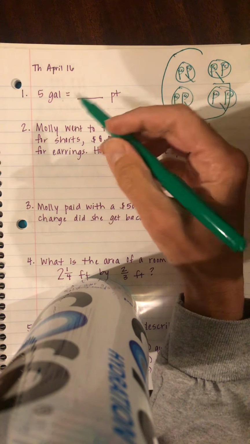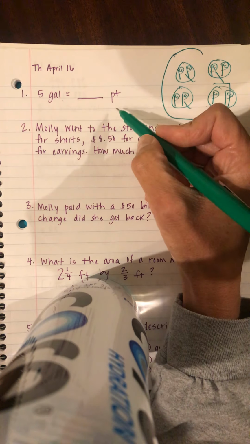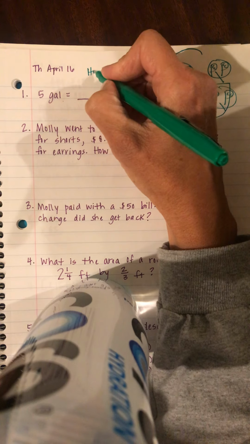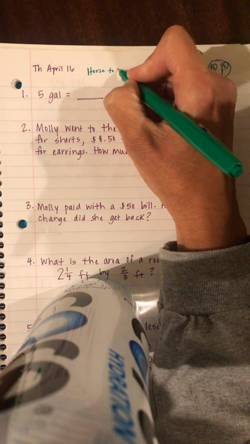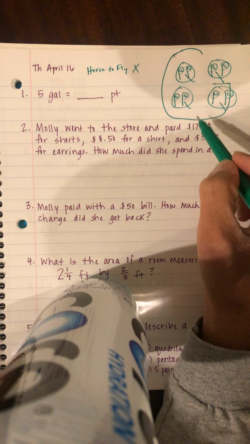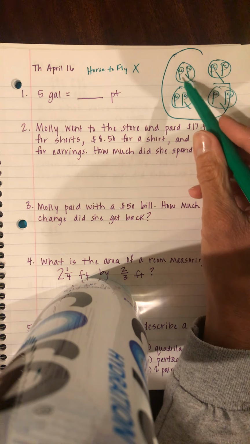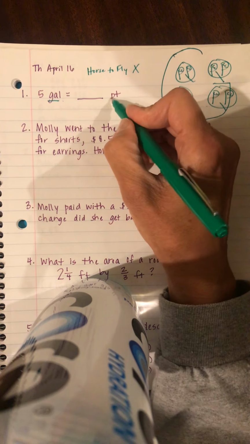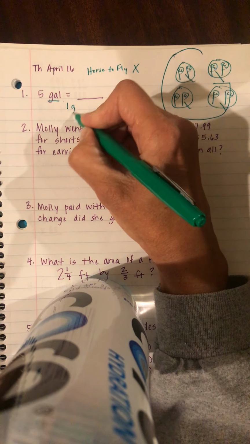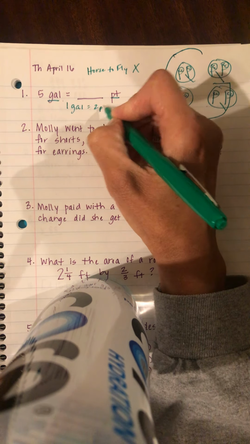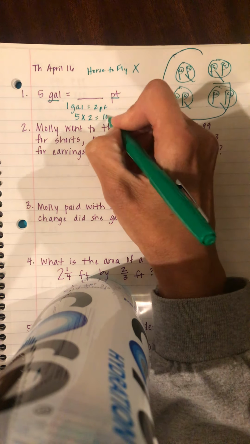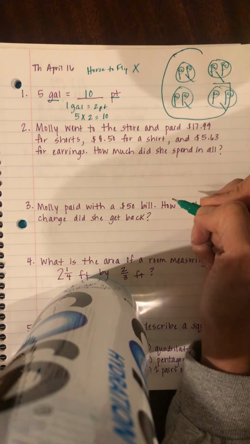Right, so we've got 5 gallons and we're going from gallons to pints. Of course, we know with all our measurements, we go horse to fly, we multiply. So let's not forget that. Okay, I've already drawn my King Gallon with his 4 queens, and each queen has 2 princes, and each prince has 2 cats. I'm going from gallons to pints, so I'm going to look and see how many pints are in 1 gallon. 1 gallon is 2 pints, okay? So all I have to do is do 5 times 2, and that's going to give me 10 pints.